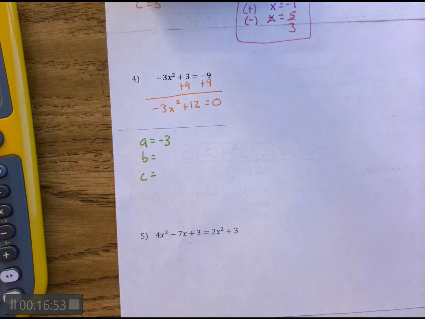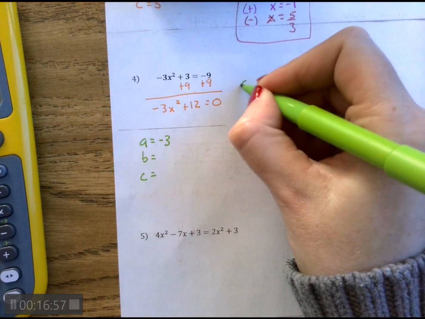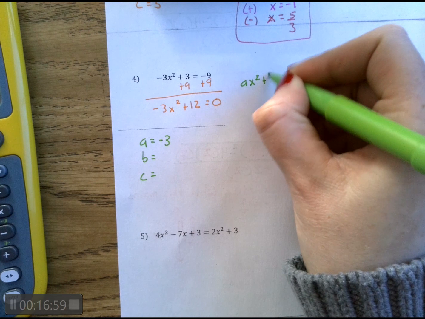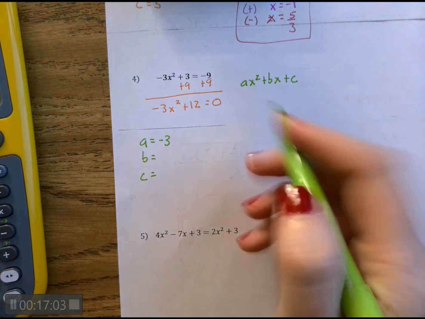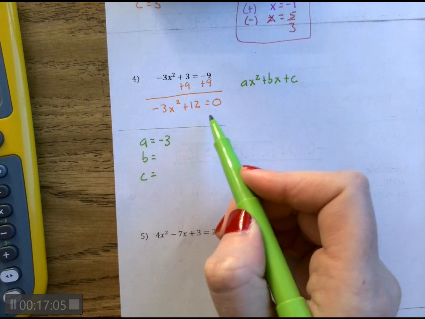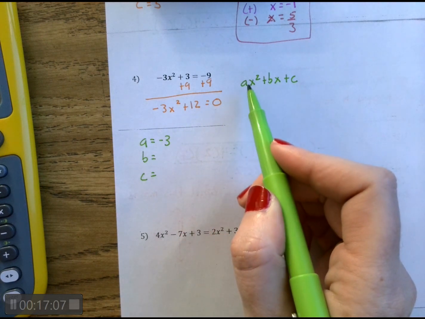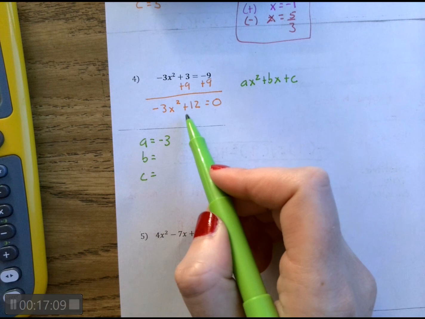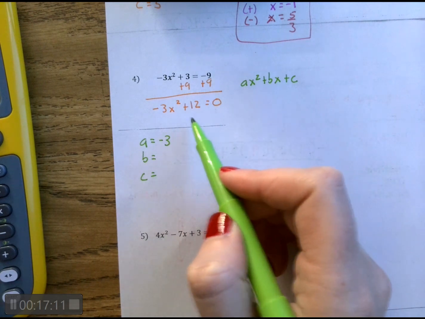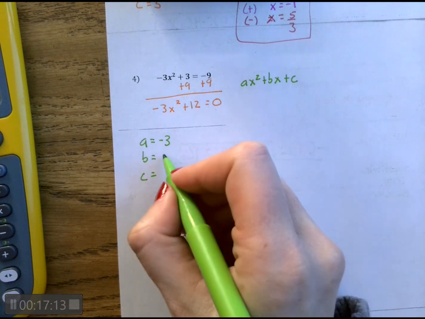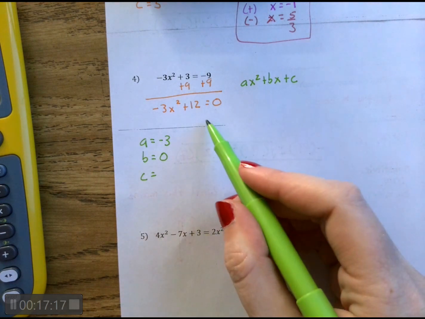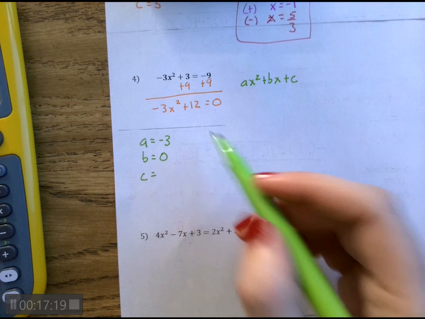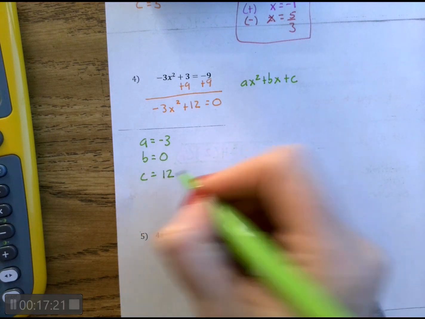Alright, so A is obvious, but what's our B value? And please remember, it's all based on ax squared plus bx plus c. So I want you to compare this to this. Obviously we have our x squared term. But do we have an x term? No, we don't. So our b is going to be 0. And then our c is going to be 12, because 12 does not have a letter with it.